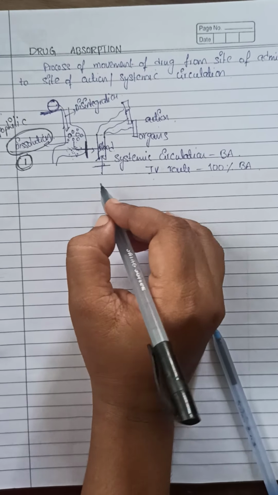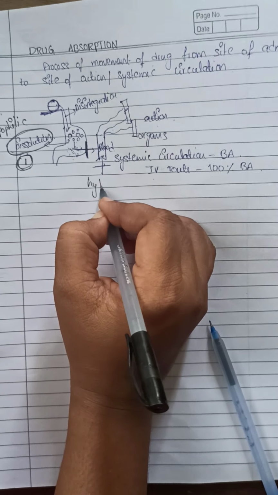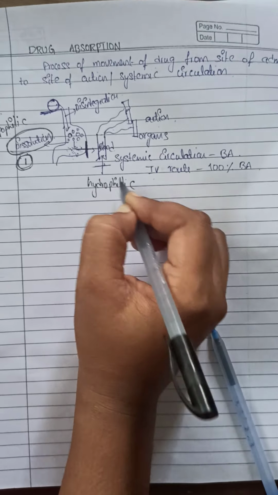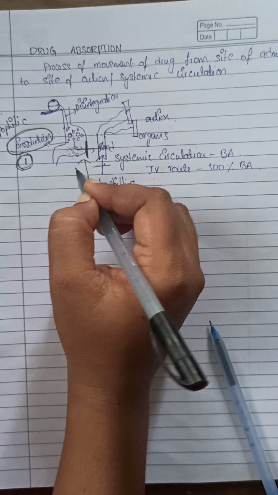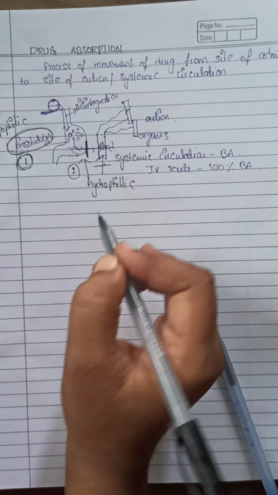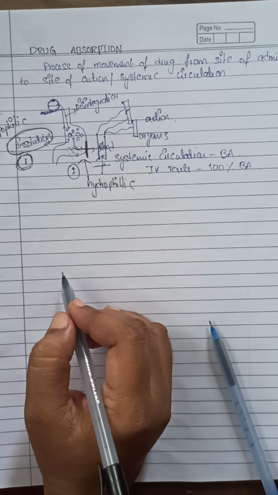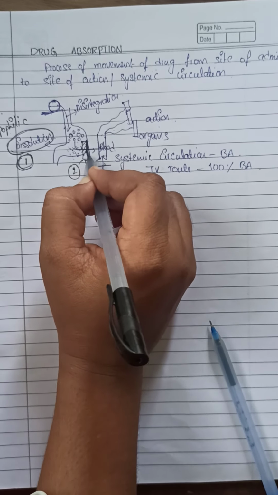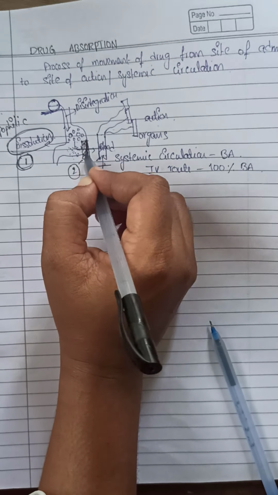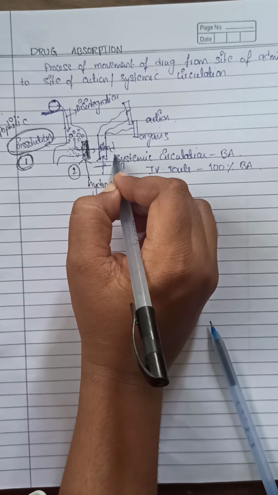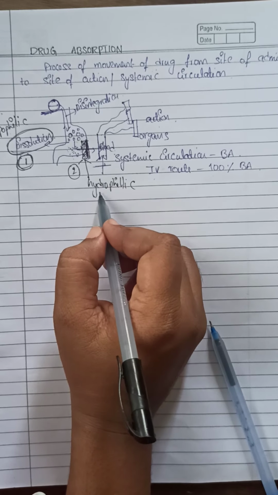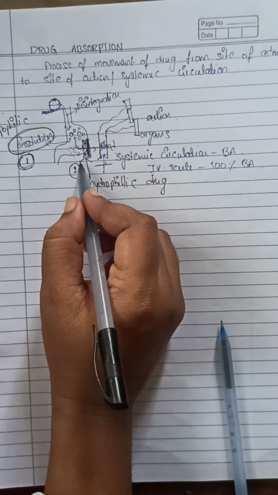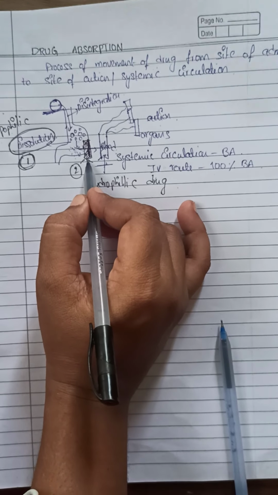Whereas if the drug is a hydrophilic drug, then the permeation of the drug through the GI membrane matters, the entry of the drug through the membrane, and only then does it enter the systemic circulation. If a drug is hydrophilic, it is limited by drug permeation through the membrane.